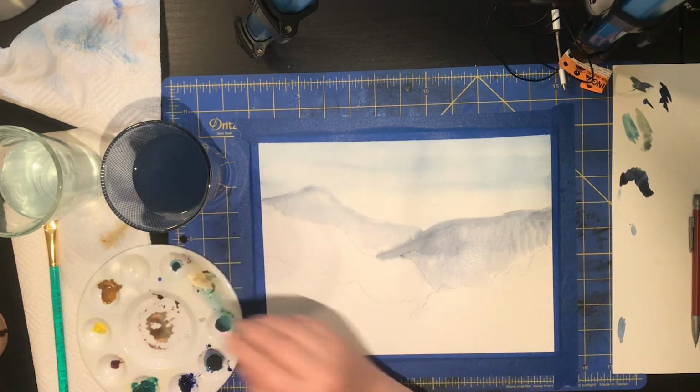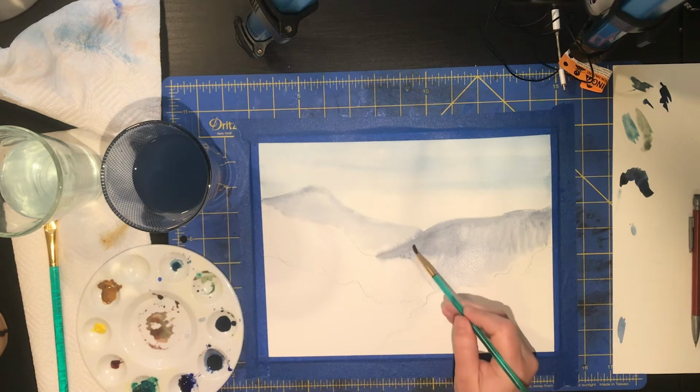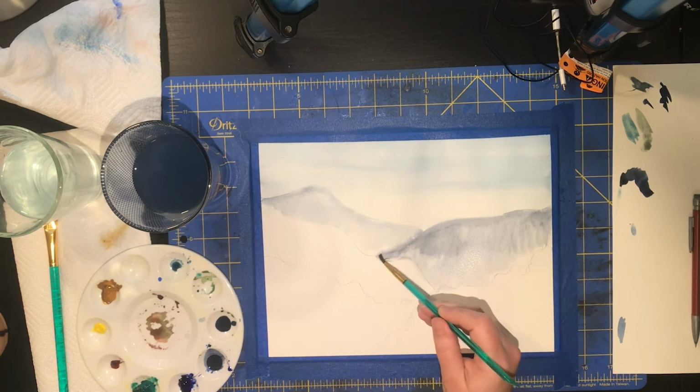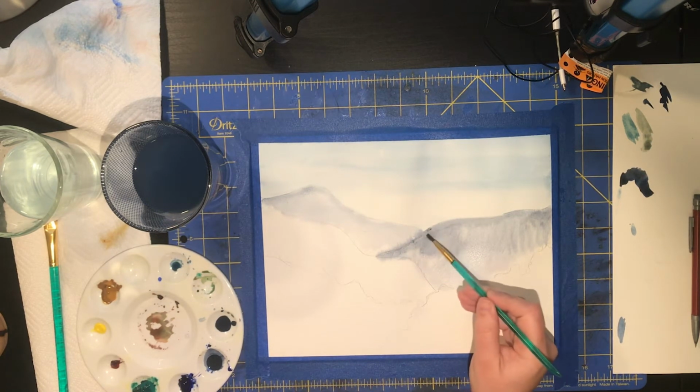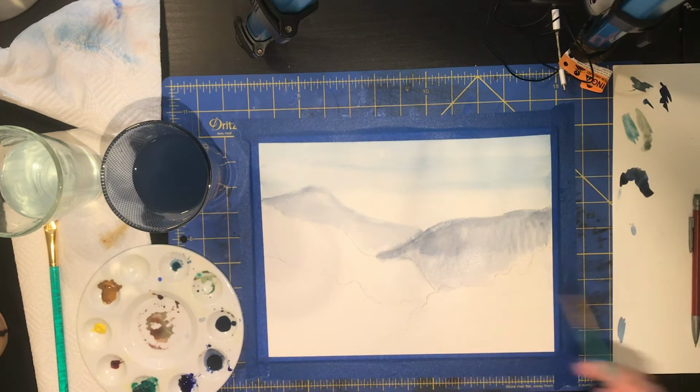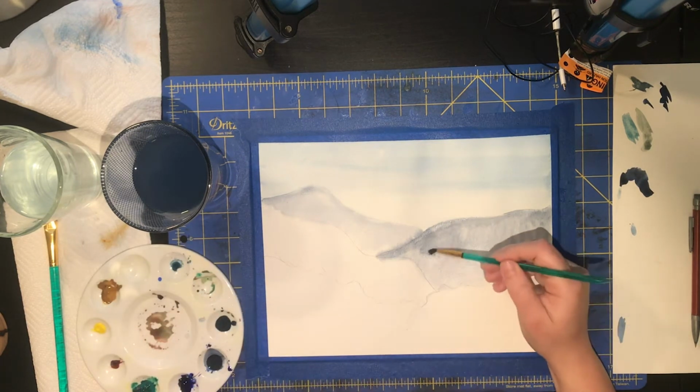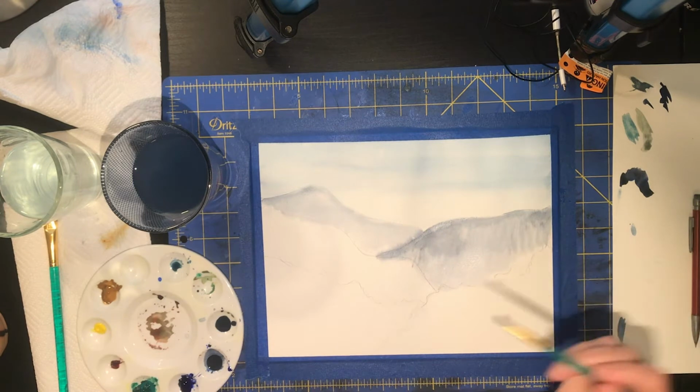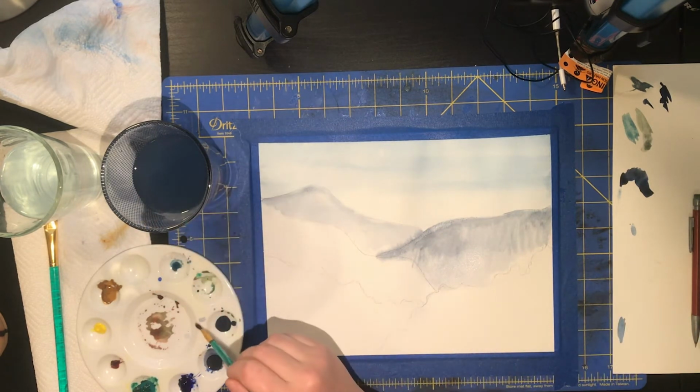And there's an example of what happens when you try to lift something while it's still wet, and why you want to wait for your layers to dry. And I just need to stop working that. She says as she continues to work it.